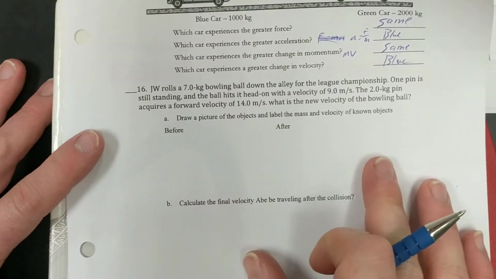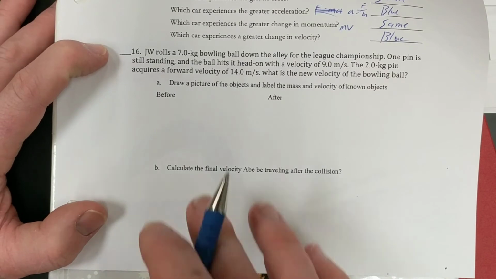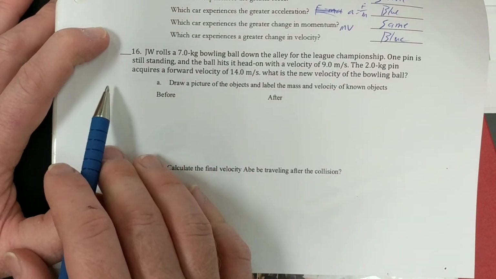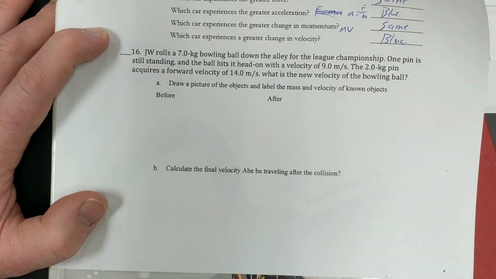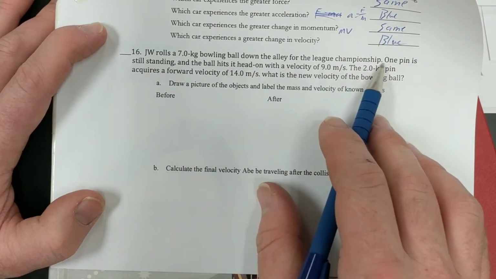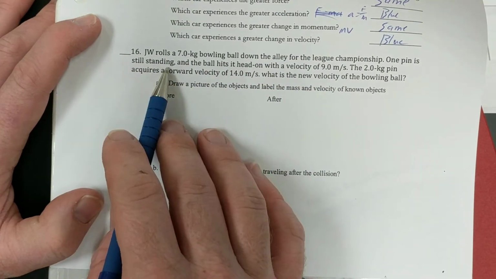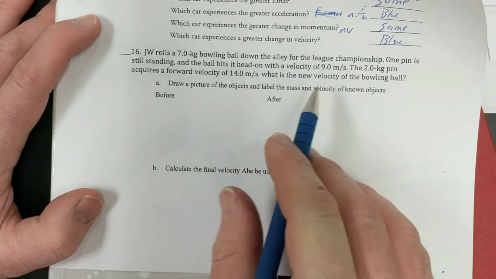All right, then we get to our last three problems, which are our calculation-based collisions. So the first one here, JW rolls a 7 kilogram bowling ball down the alley, league championship. One pin is still standing, and the ball hits it head on with 9 meters per second.